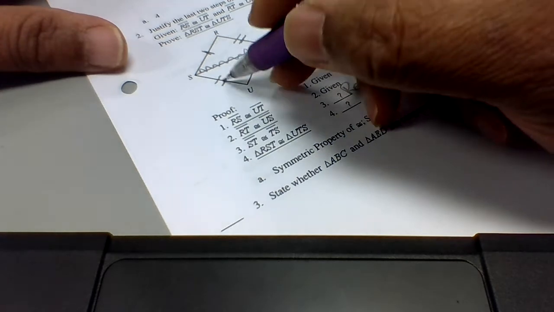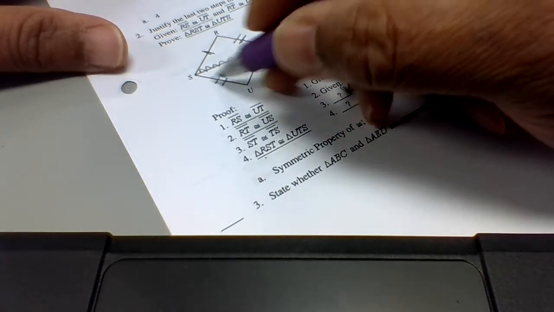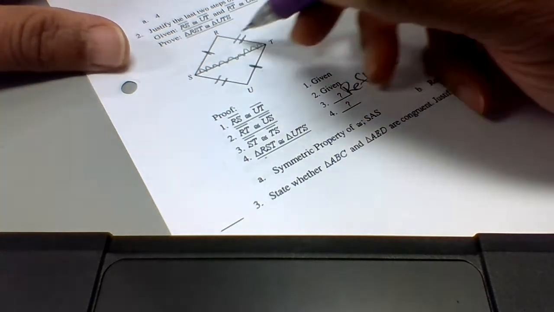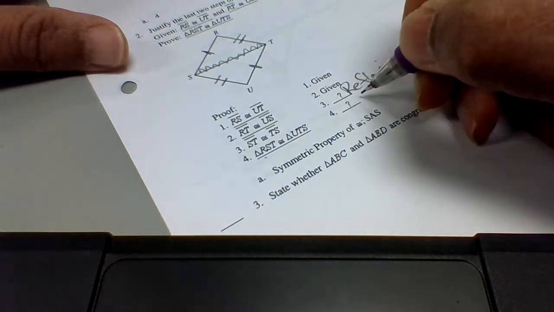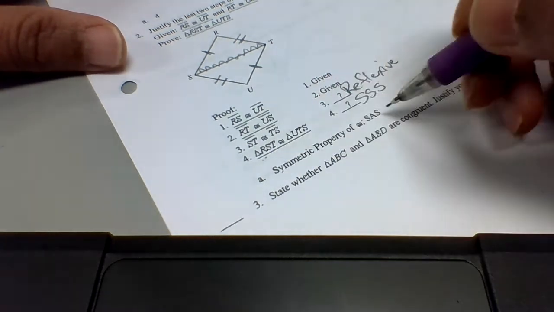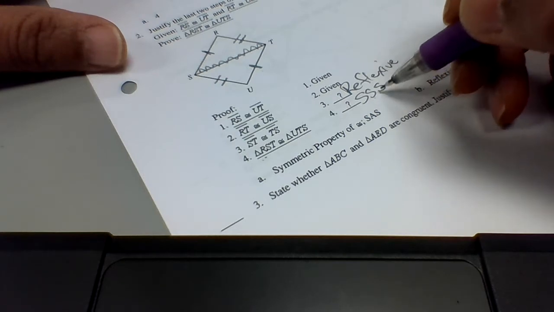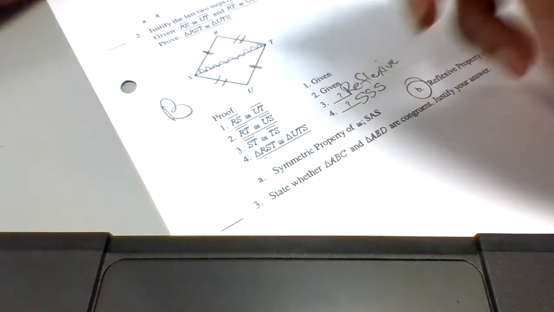Now, because I see side, side, side, I can say that triangle RST is congruent to triangle UST because of side, side, side. Again, whenever you write the triangle, you need one of the 5 ways of proving the triangles are congruent. So this one's going to be B.